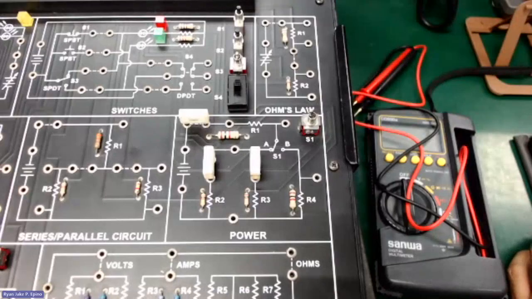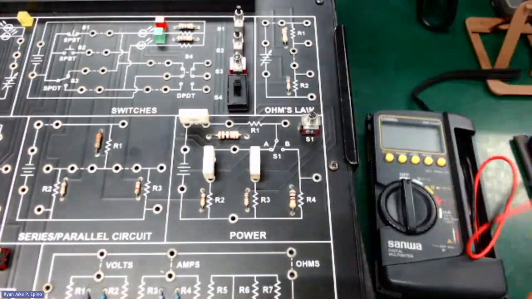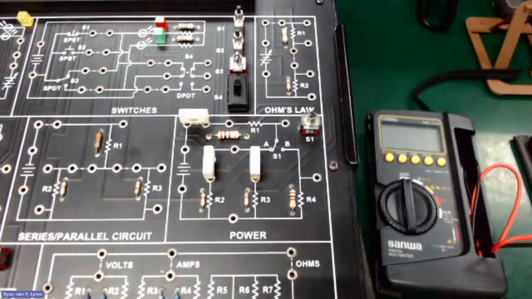Then we will measure the IL, the VL, and then you will solve for the PL, or the power. Let's check if this is 500.